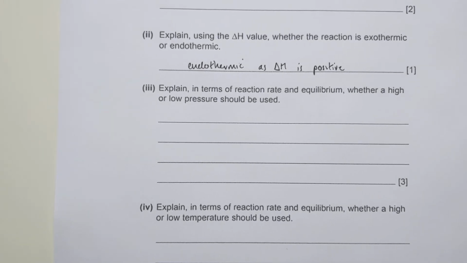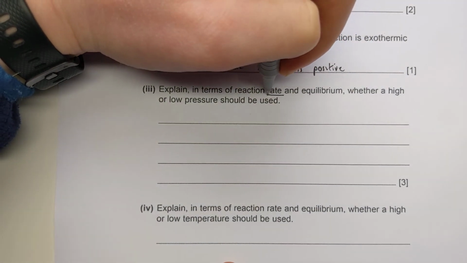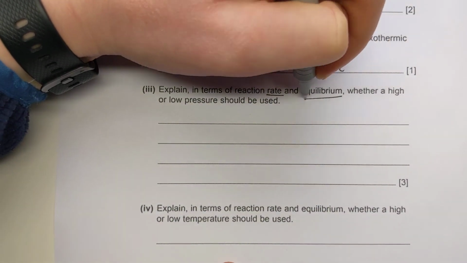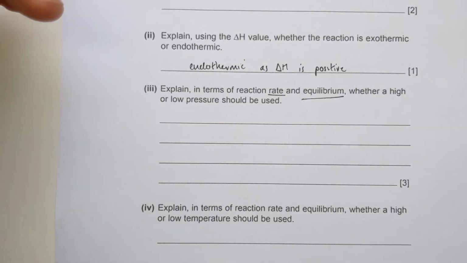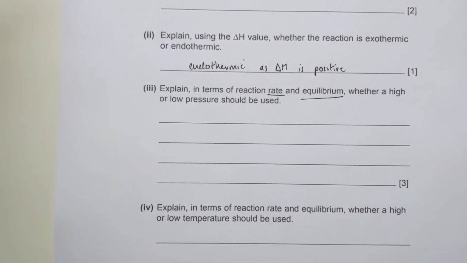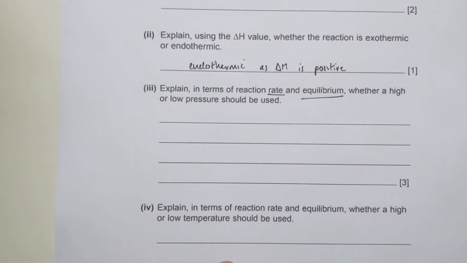Part 3 of this I'm not actually the biggest fan of as a question. I think it's a bit vaguely worded. Explain in terms of reaction rate and equilibrium whether a high or low pressure should be used. It's bringing in two things here, rate from the topic kinetics and equilibrium from the equilibrium topic. And that is asking you which one would you pick if you could pick a high or a low pressure.